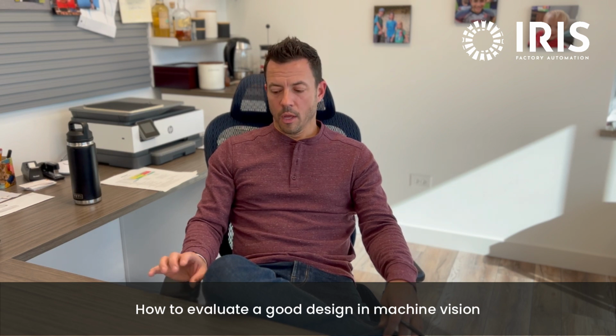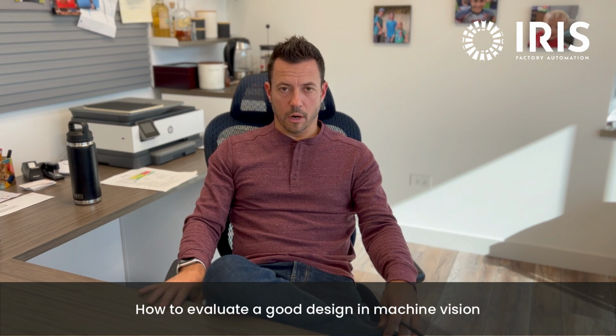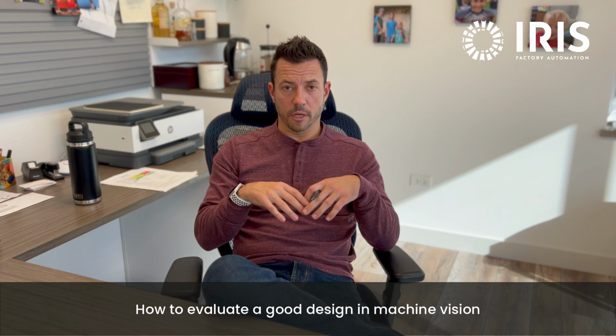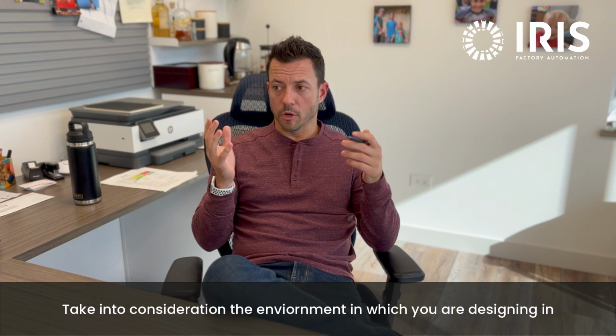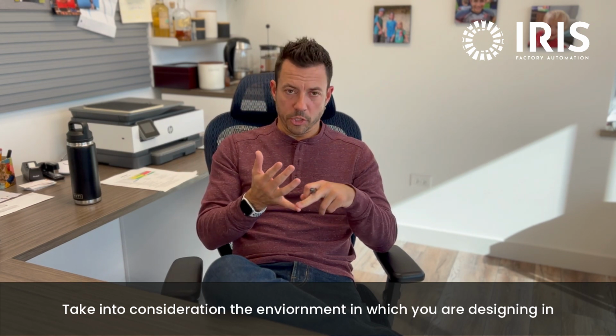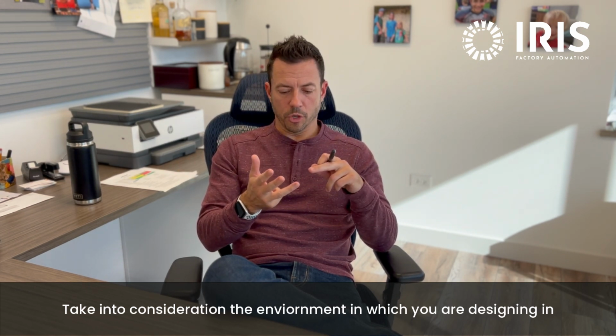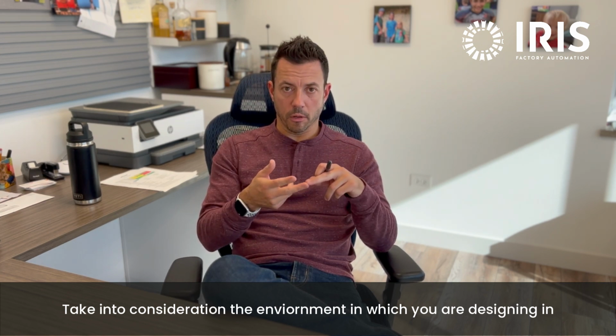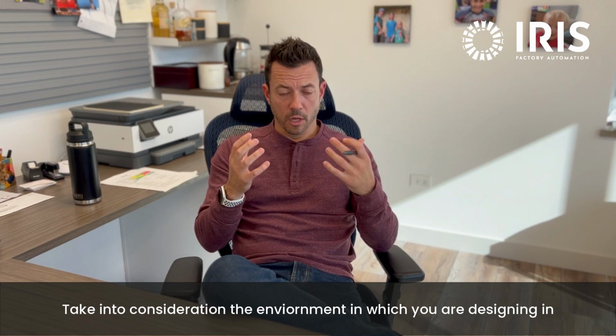Okay, good. So good designs in machine vision are quite similar to good designs in automation in general. So first is taking into consideration the environment in which you're designing. So if it's washed down, what materials are you able to use, making sure that there are no penetrations in the food environment, for example, where bacteria can be collected, make sure that everything is going to be sealed, especially when you're dealing with cameras and lights and things that are sensitive, obviously, to water and that type of thing.